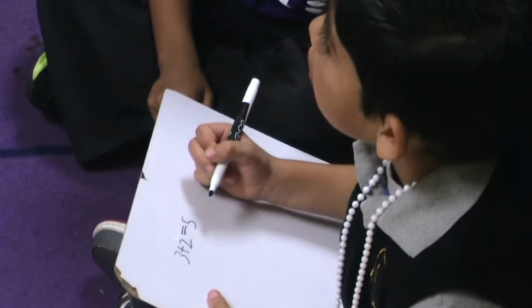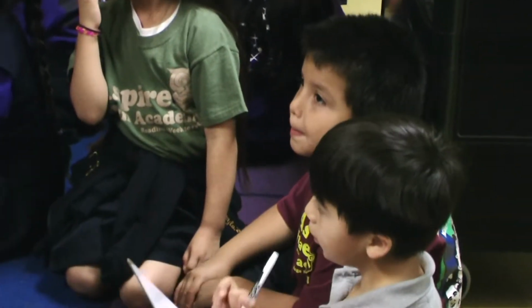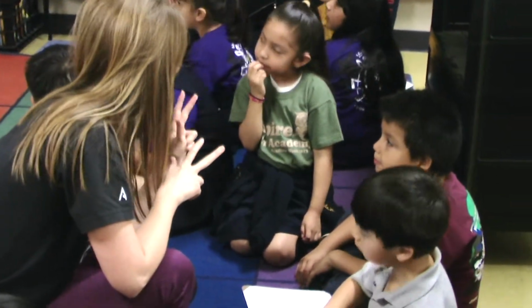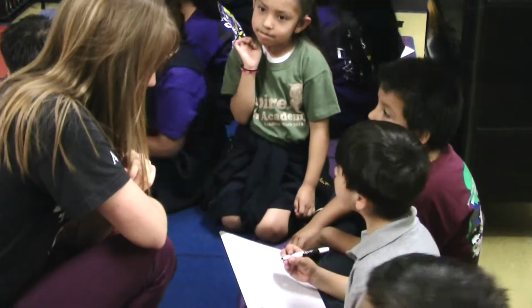There's 5 cows. 2 are in the barn and there's 3 cows. So if you know that there's 5 cows altogether, 2 are in the barn and 3 are outside, how are you going to write that?